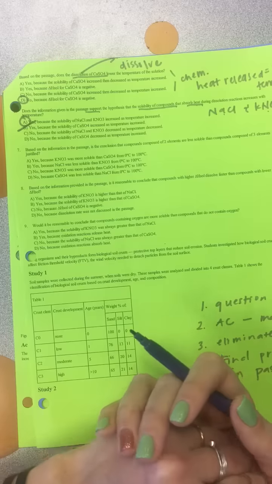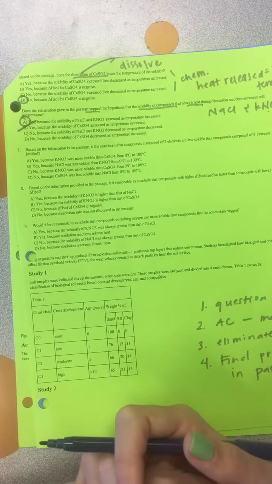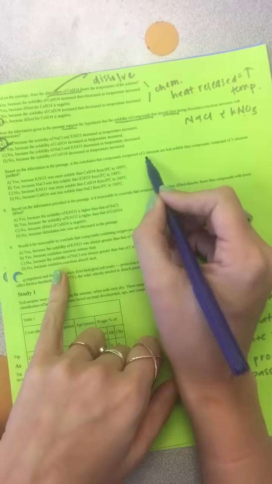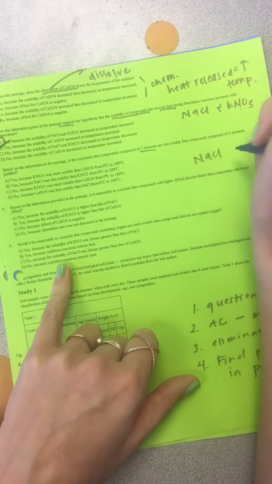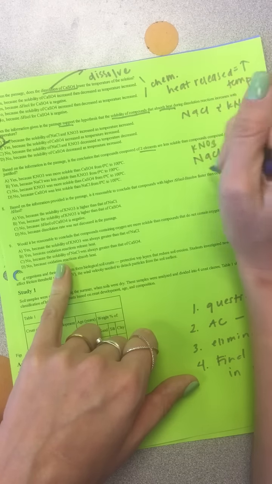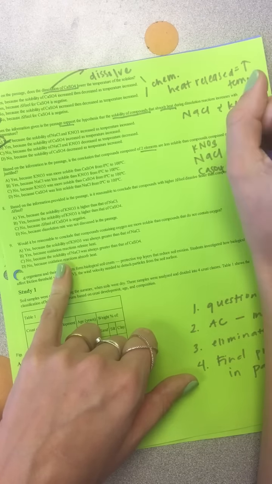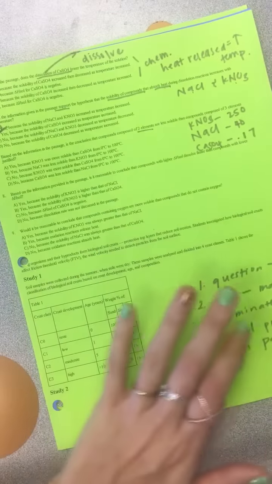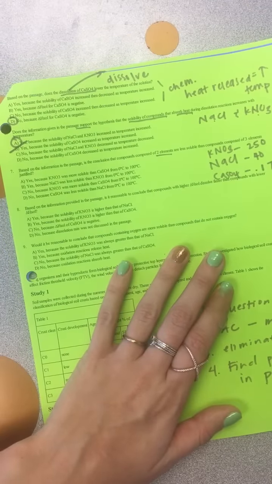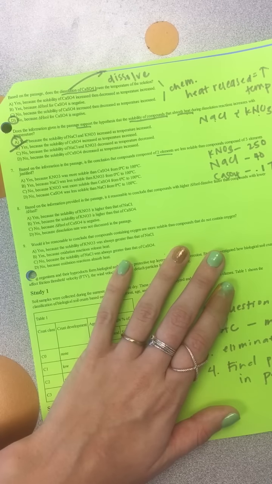All right, number 7. Based on the information in the passage, is the conclusion that compounds composed of 2 elements are less soluble than compounds composed of 3 elements? So we only have 1 with 2 elements. That means NaCl, KNO3, and CaSO4. So first off, if I've looked at this graph as much as you have, we know that NaCl has a max of 40. KNO3 has a max of 250 at 100. And CaSO4 is really low because the maximum on that one is 0.17.